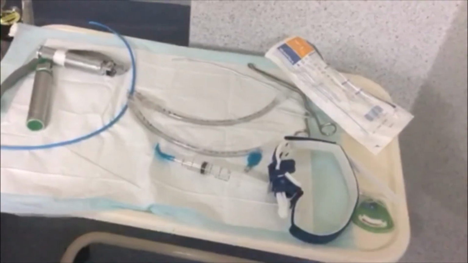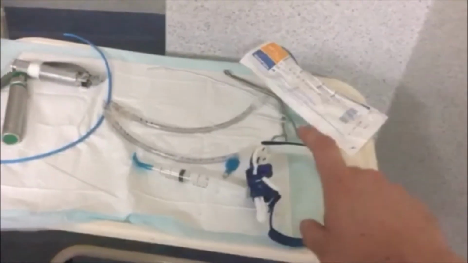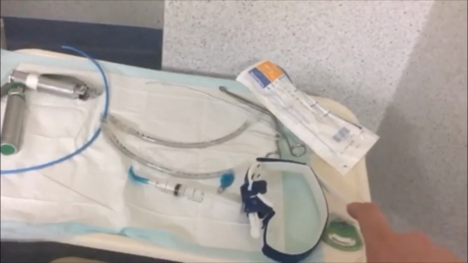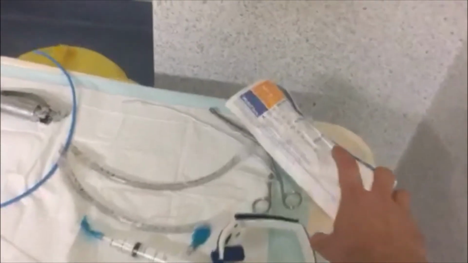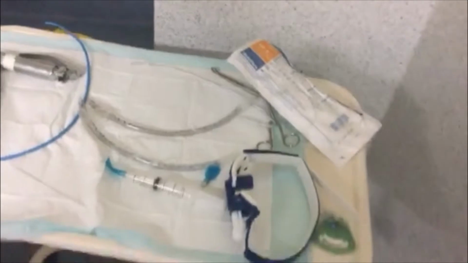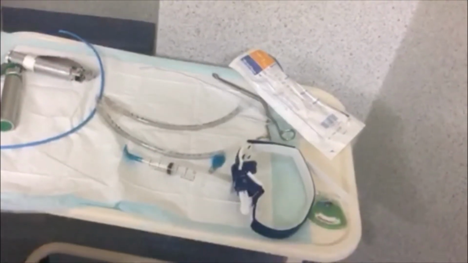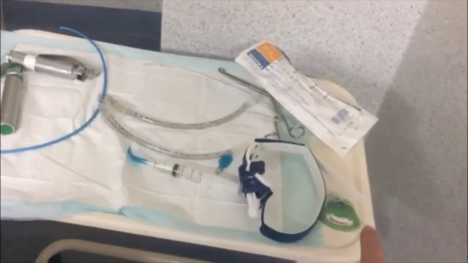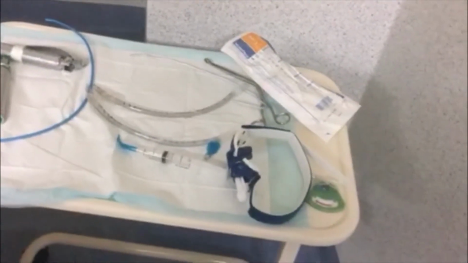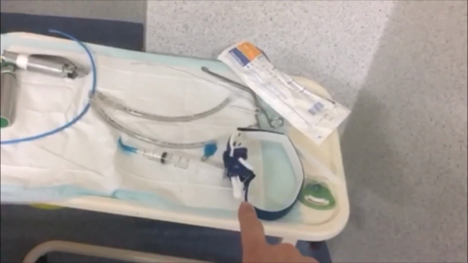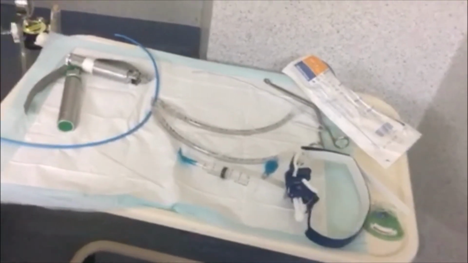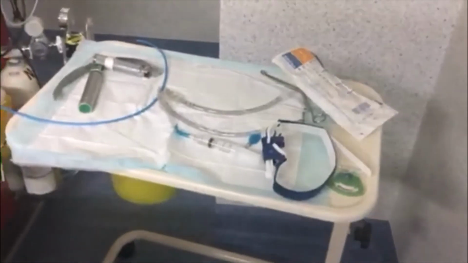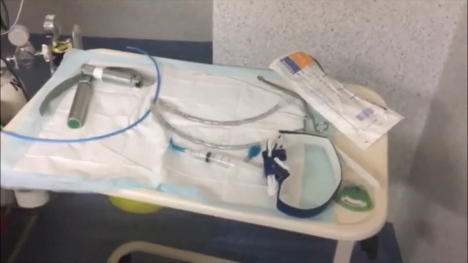Doesn't have to be connected, but cuffs checked as well. We've got a stylet just in case we need it, Magill's forceps. We've also got an LMA just in case for an emergency if we have a failed intubation. We've also got a manometer on the side here to check our cuff pressure afterwards, and also a tube holder. And hopefully our airway assistant is competent in doing the railroading of the procedure.